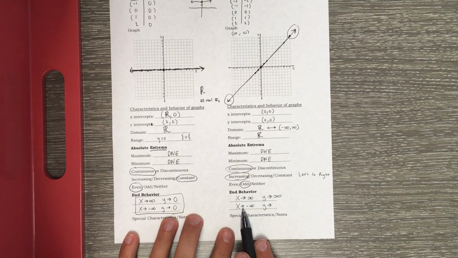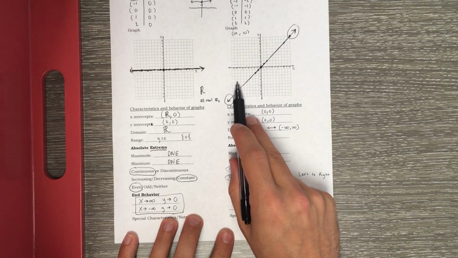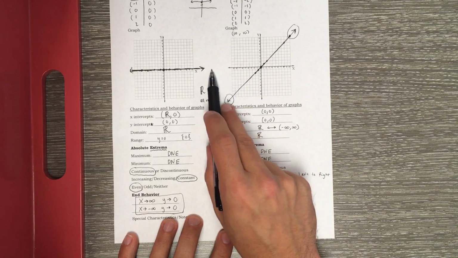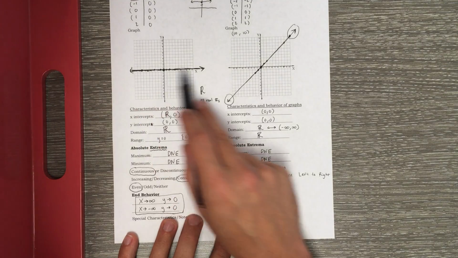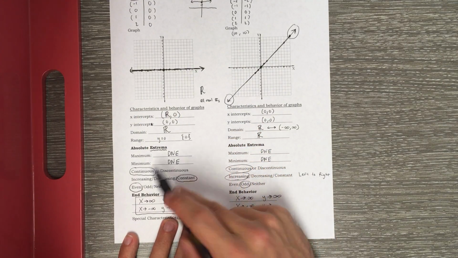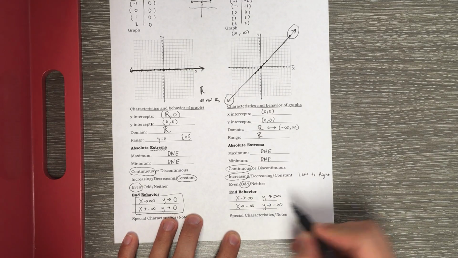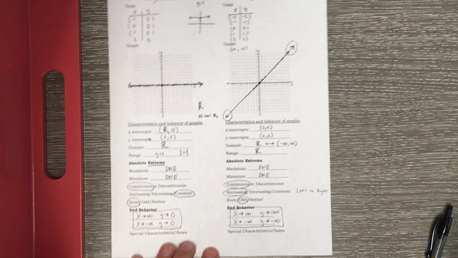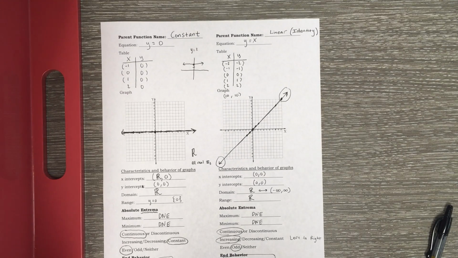Same is true as x goes to negative infinity. As x goes way, way out to the left, negative 5, negative 10, negative 1,000, negative 1,000,000, negative infinity, way out there to the left, the graph just goes down forever towards negative infinity. And this would be our end behavior. Okay. We'll pick up with some other parent functions in the next video, probably going quite a bit faster.